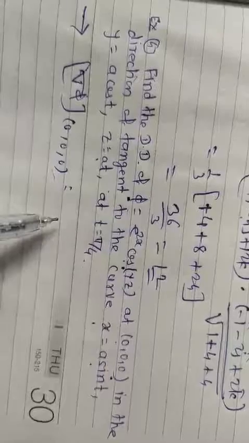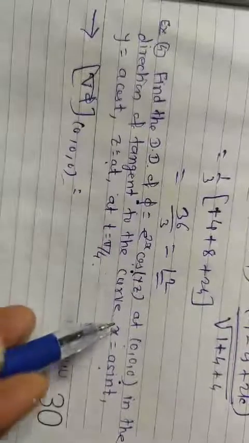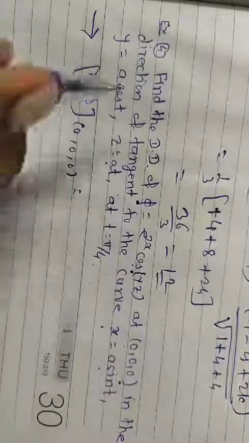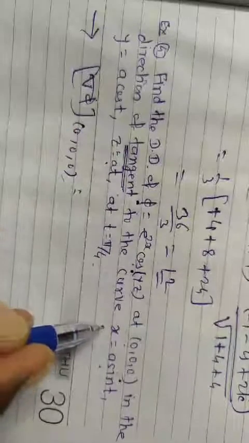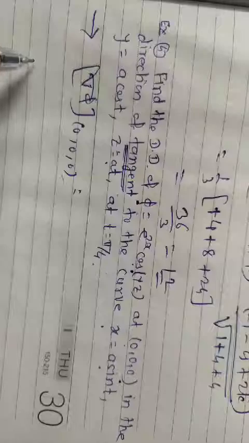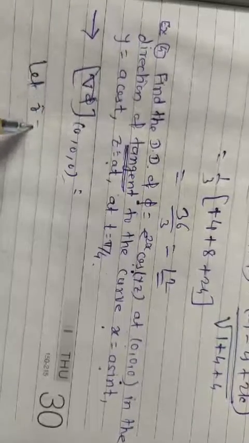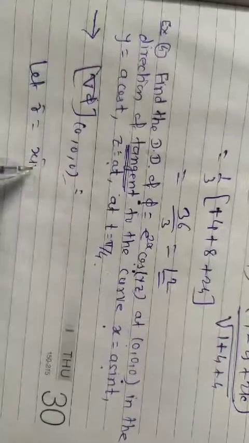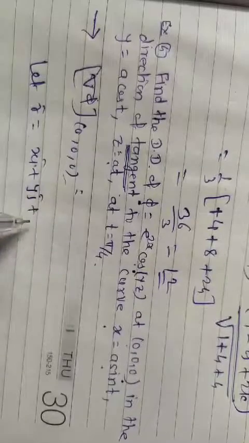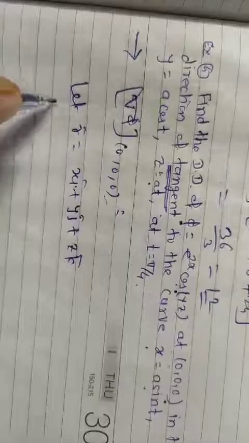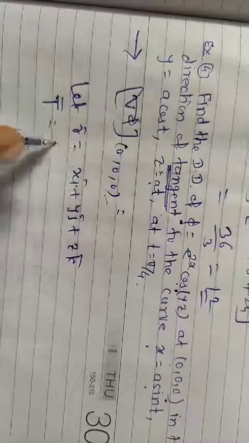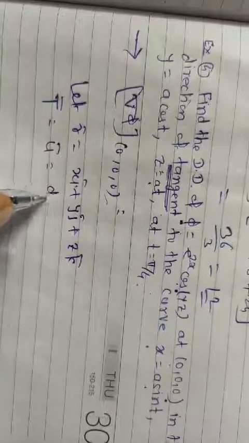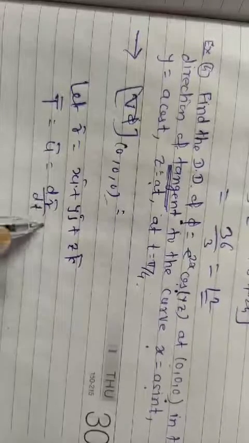After that, how do we find the vector u bar here? In the direction of the tangent given. So how do we find the tangent if the equation of the curve is given? For the tangent we consider the position vector r bar equal to x i bar plus y j bar plus z k bar. Using r bar we can find the tangent t bar, and the tangent t bar denotes here the vector u bar, that is equal to dr bar by dt.